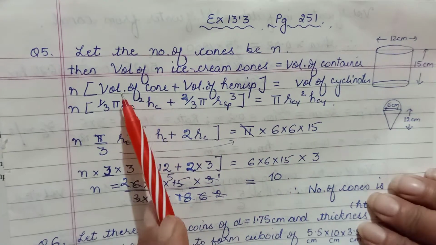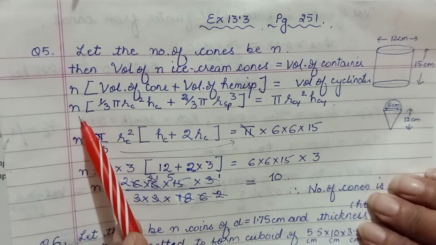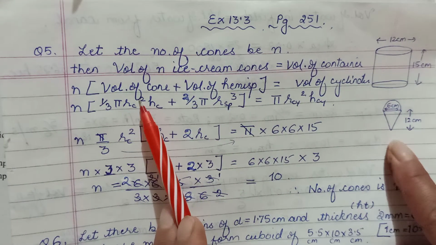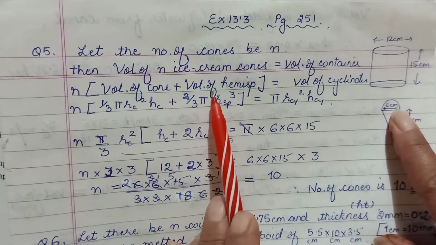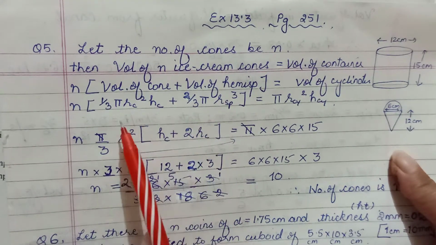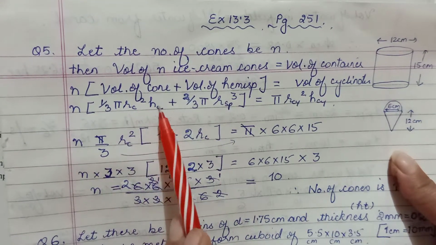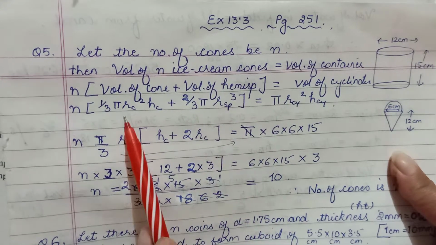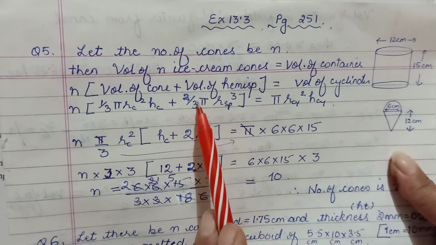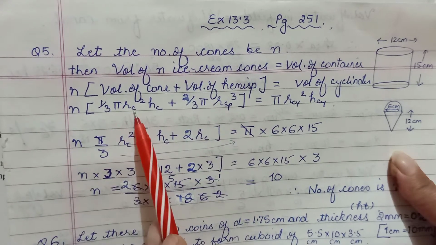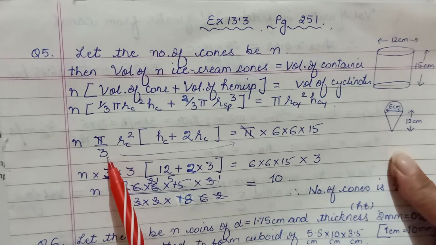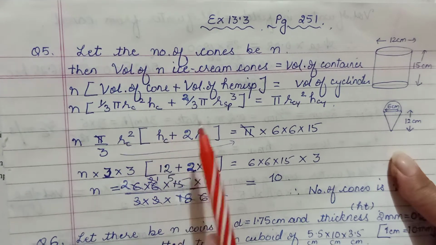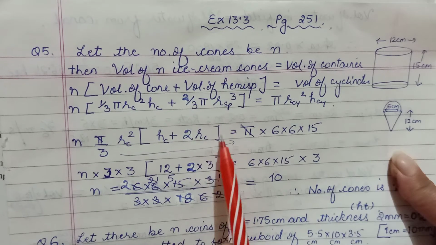And n number of cones, and then the volume of ice cream would be volume of cone plus volume of hemisphere. Okay, so put the value formulas here. 1 by 3 pi r square h, 2 by 3 pi r cube, and r for both of these is actually the same, so we can take pi by 3 r square common. So I've taken pi by 3 r square common, so we are left with only h here inside the bracket, and here 2 into r.